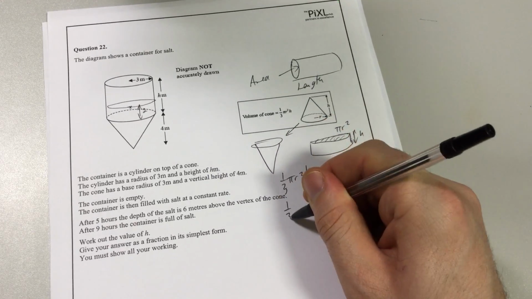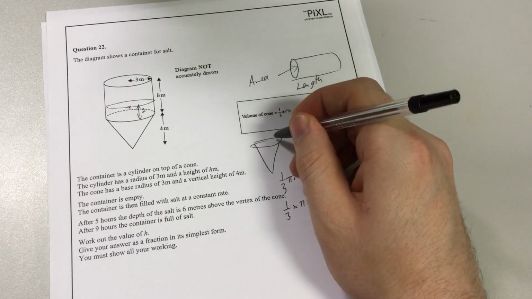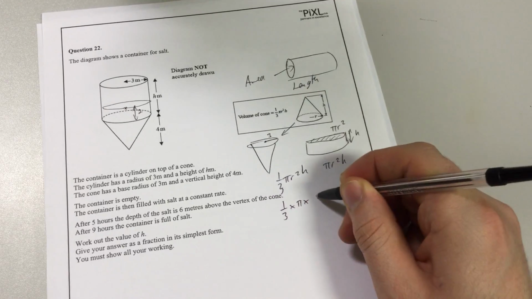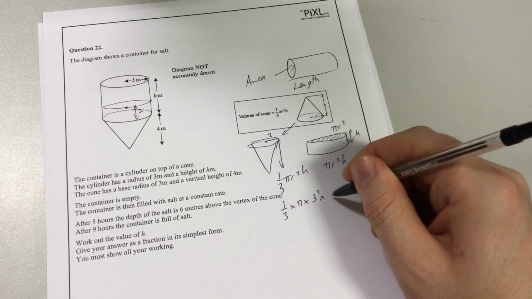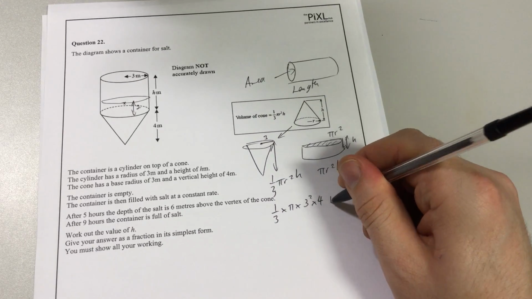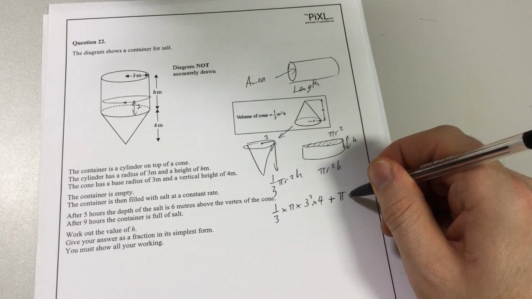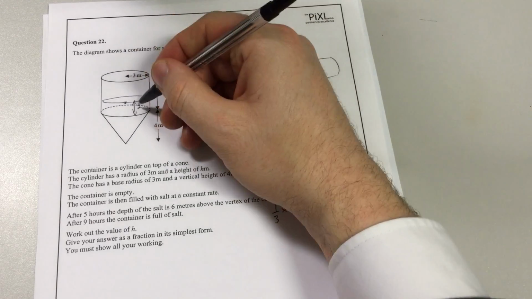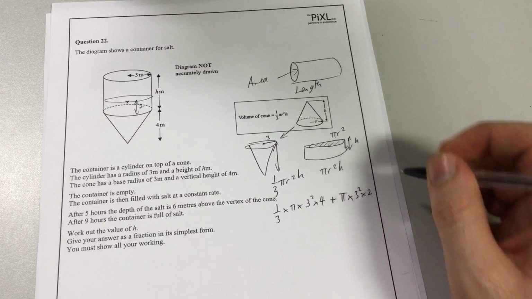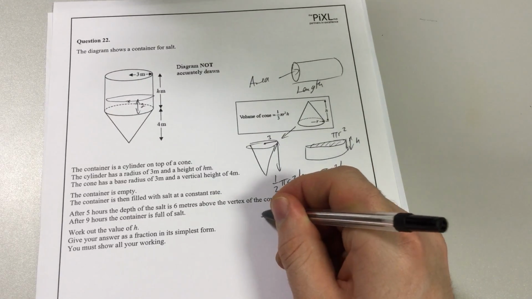Okay, so I'm going to do a third times pi times the radius. It does say in the question that's 3. So 3 squared times the height, which in this one is 4. And I'm going to add to that pi times 3 squared times the height of this little cylinder that we worked out to be 2. Okay, so I'm going to take some time to work this out.